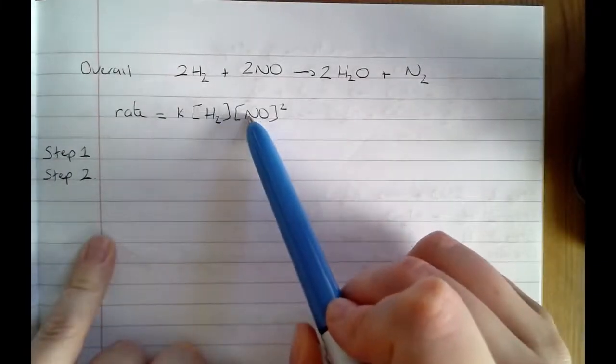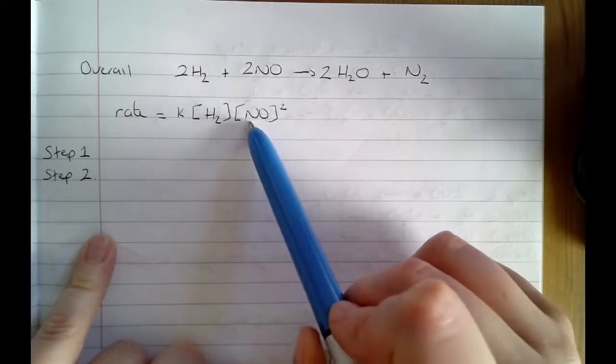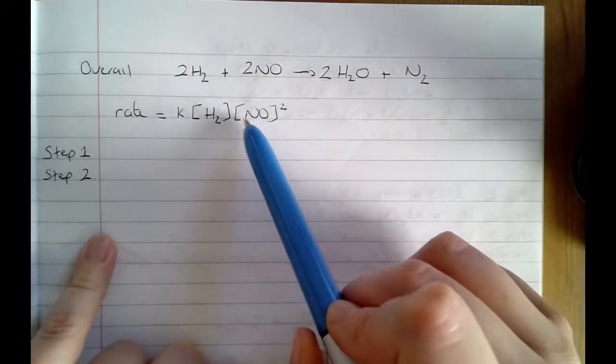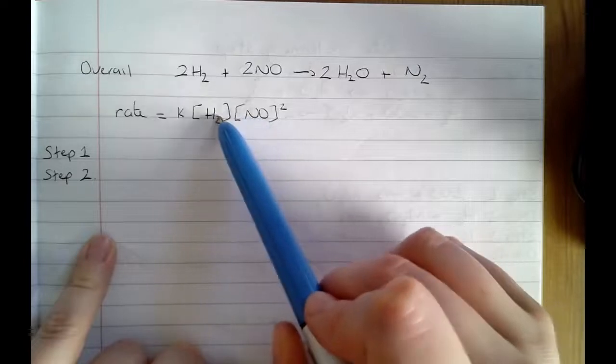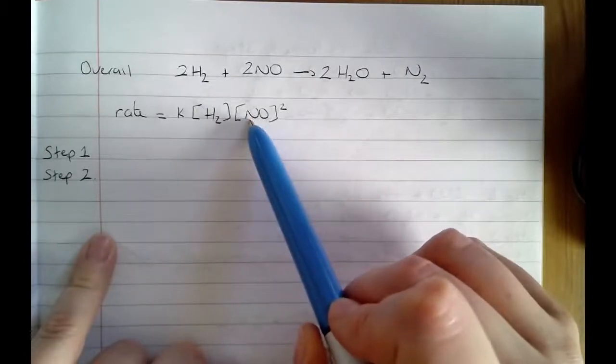In your rate equation, you only have the reactants involved in the rate determining step. So you know that the H2 and the NO are involved in the rate determining step.